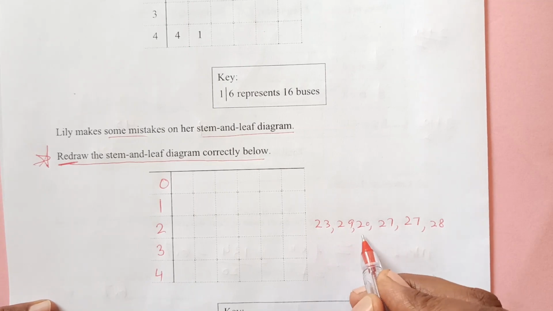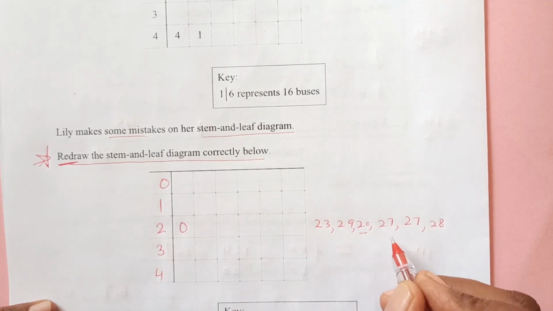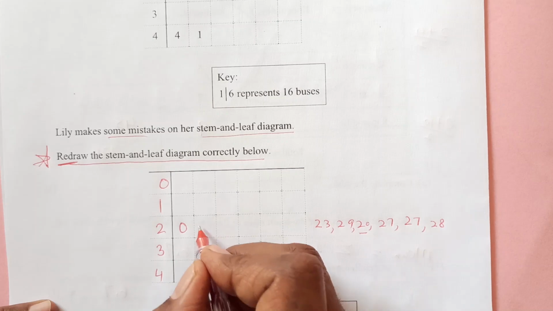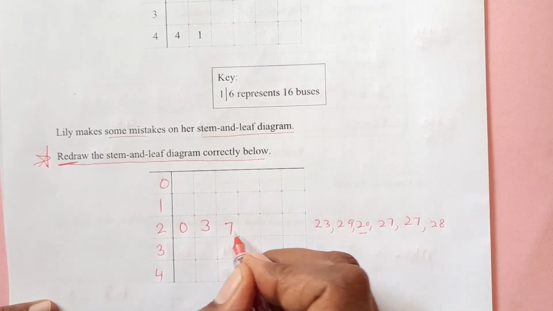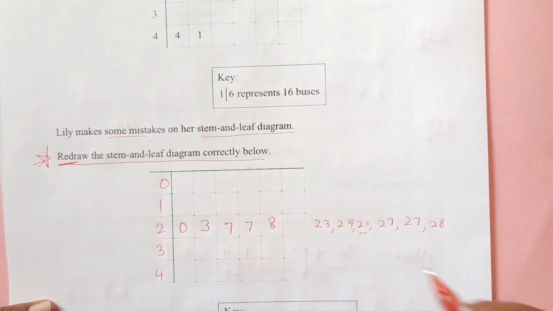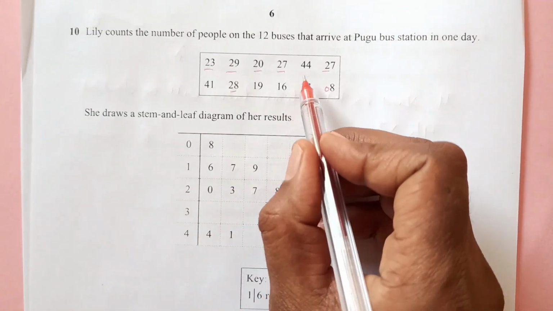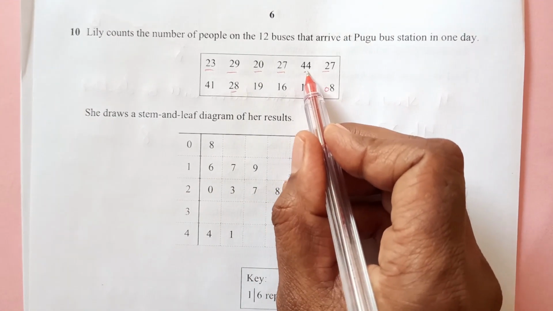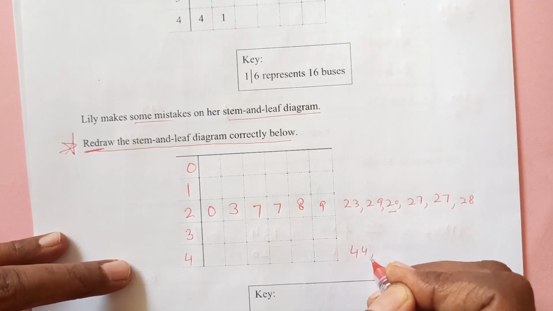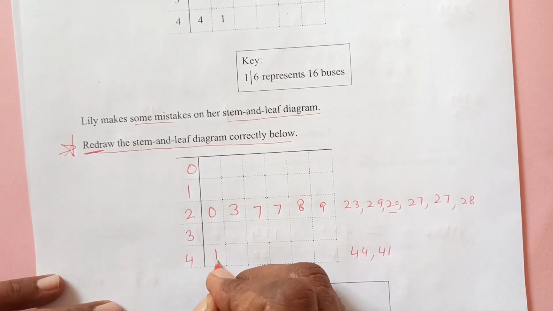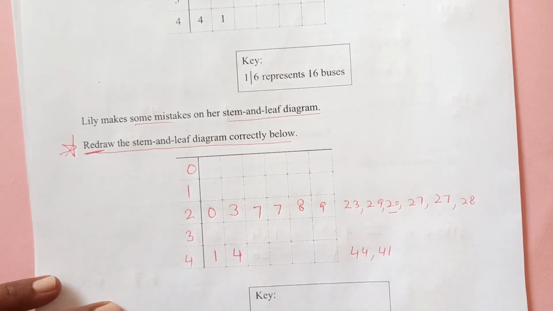First we will have 20 here, that is 0. Then after that is 3. Then we have 7, 7, 8 and 9, right? Now this one is done. After that we have here 4. With 4 we have 44 and 41. So 1 will come here, 4 will come here, right?